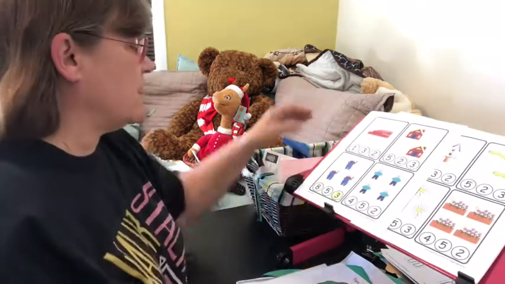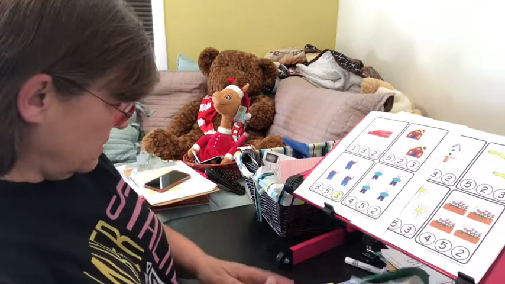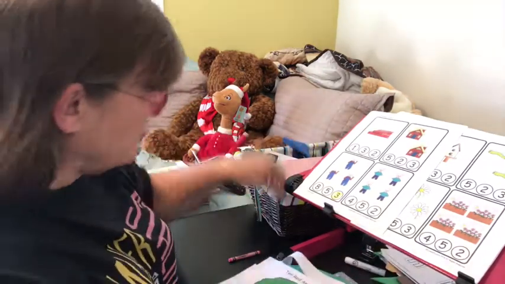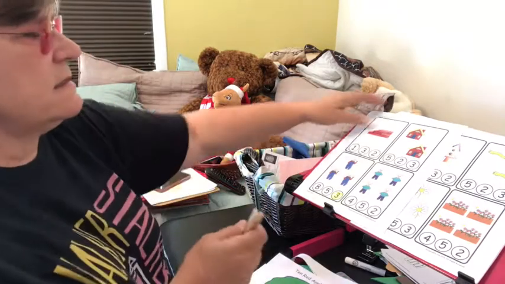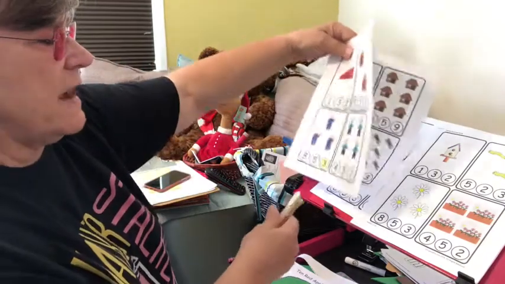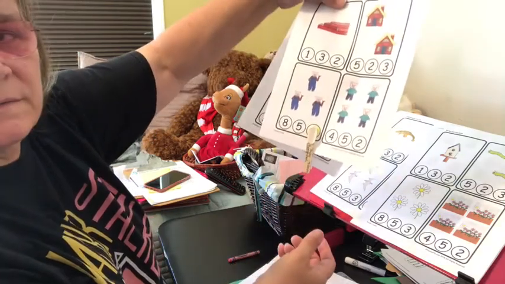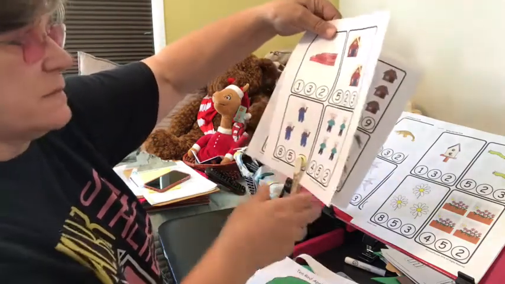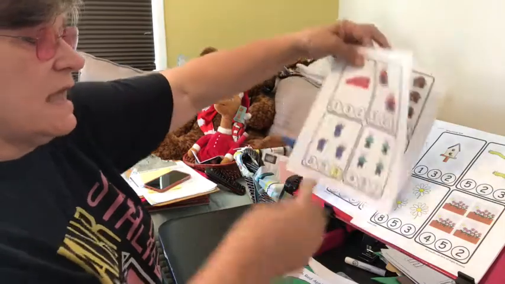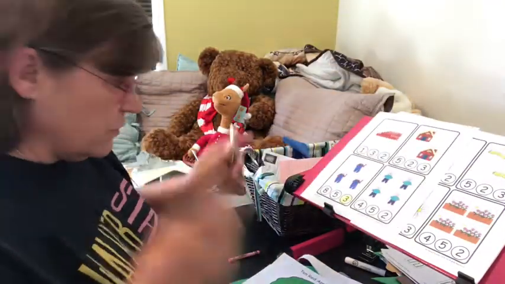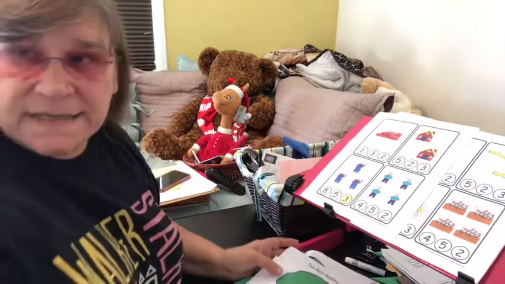Or if you wanted to make cards out of these, you can take a clothespin, like this, and they can practice with it, and then you can put the clothespin over the correct number. So either one is fine. You can cut these up in the card, or you can just use the worksheets and color them. That's up to you guys and what you want to do, okay? You're the teachers at home. I'm just giving you ideas.